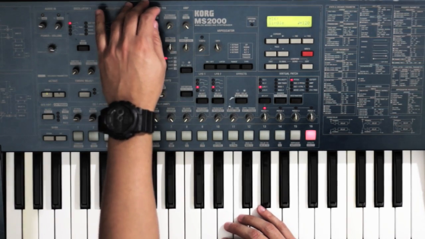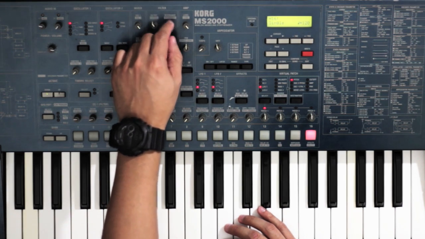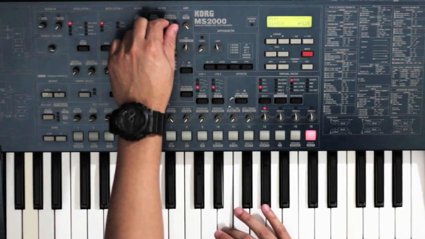Add a little bit of resonance, and just reminding you guys that the resonance adds a boost at the cutoff point.